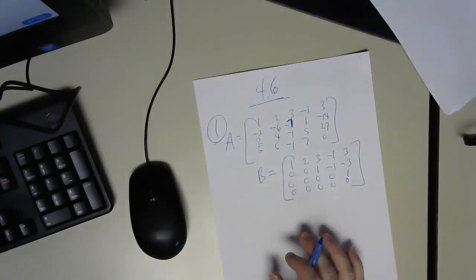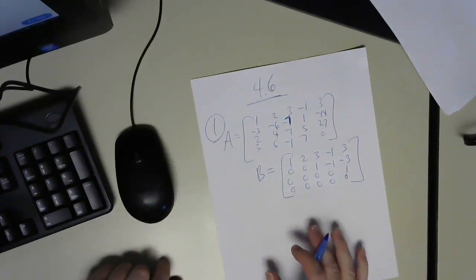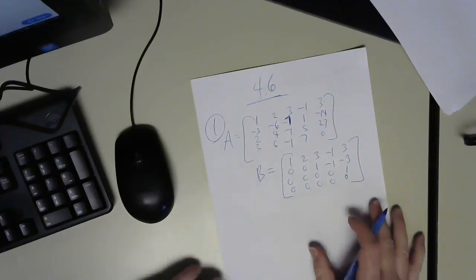And it says, without calculations, list the rank of A and the dimension of the null space of A.